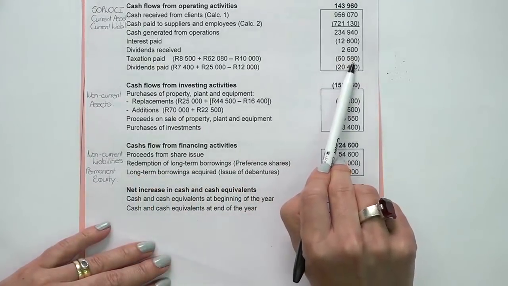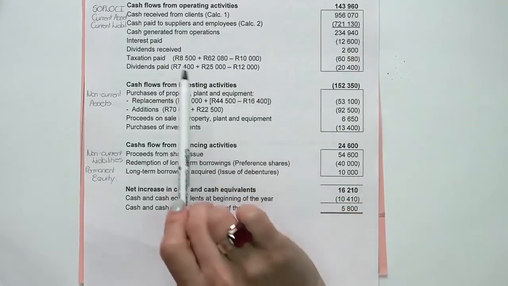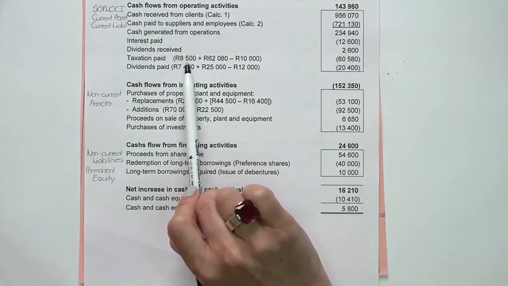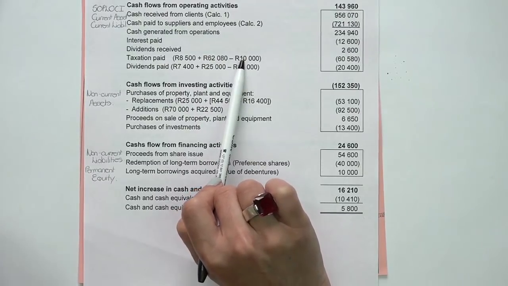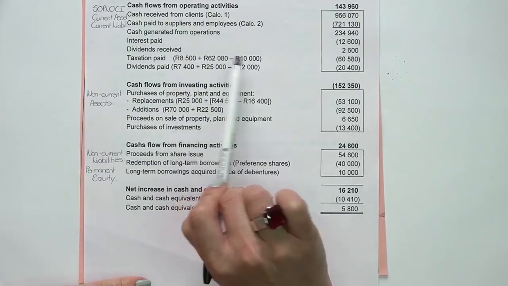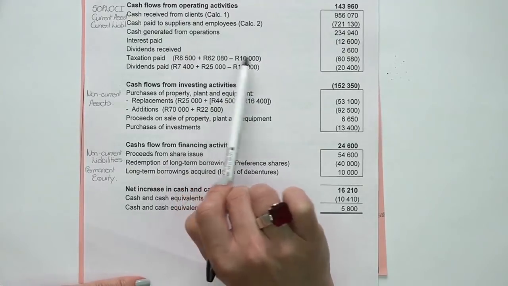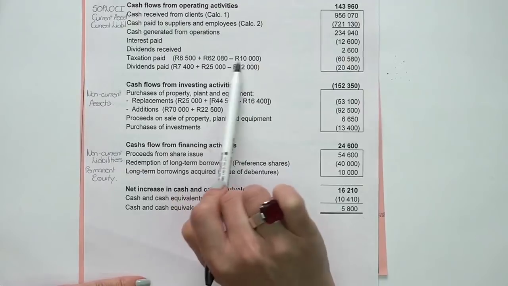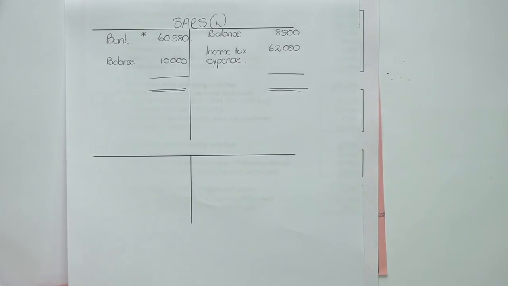Taxation paid 60,580. They did it as a mathematical calculation, what I owed at the start, plus my additional liability for the year, minus what I owed at the end. But if these opening and closing balances are not liabilities, it can be an asset as well. Mathematics will not do the job, so you'll have to convert back to drawing up a SARS account.